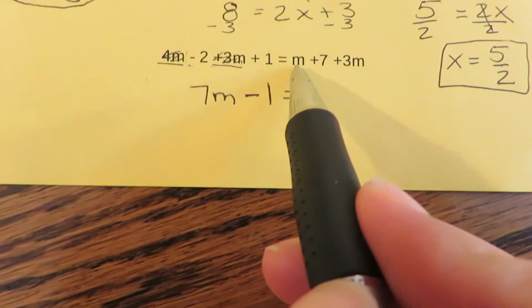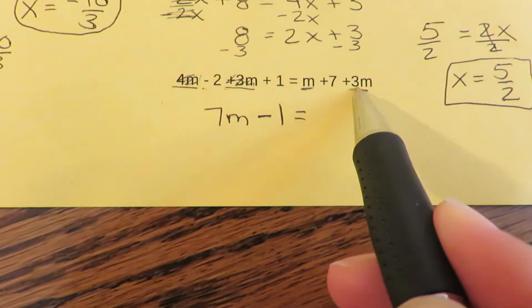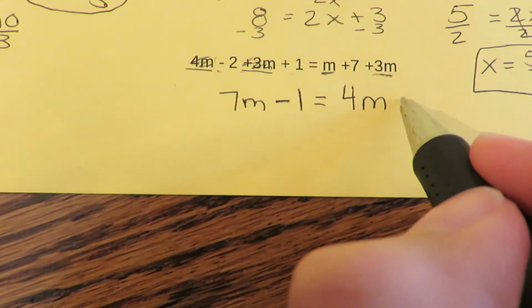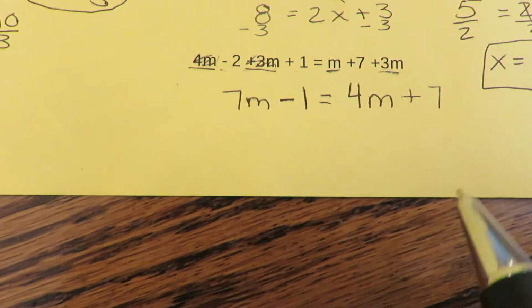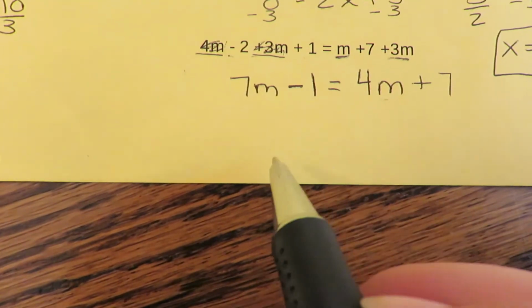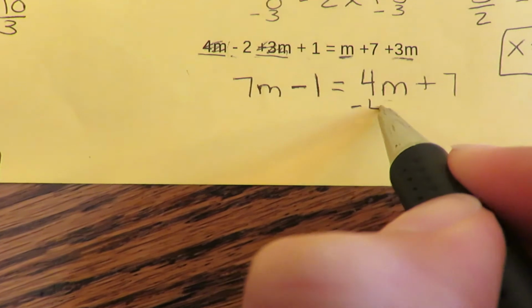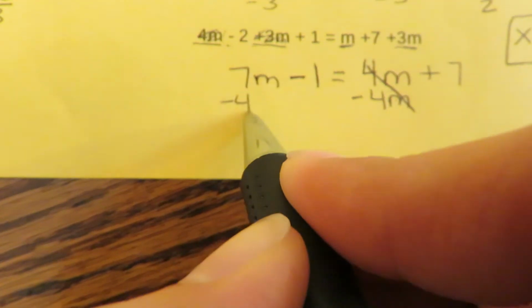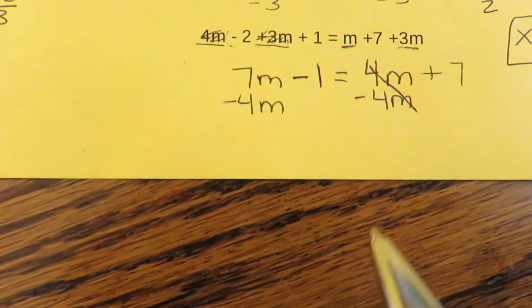And then on the right side, I see I've got an m here and 3 m's here. It's a total of 4 m's. And then just a plus 7 that's left. Now I can start to move things around to get all of my variables, or my m's, on one side. So I want to get rid of the 4 m's on this side and move them over here. So subtract 4m on both sides.